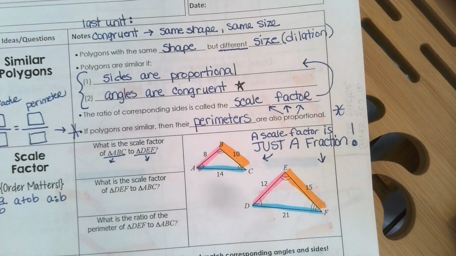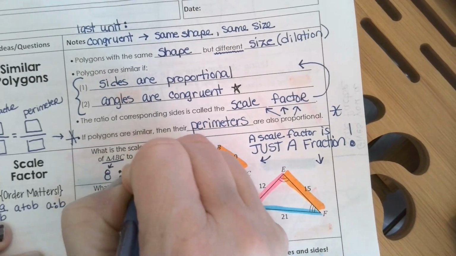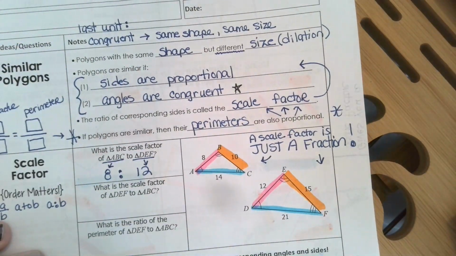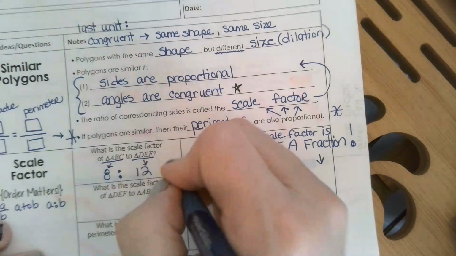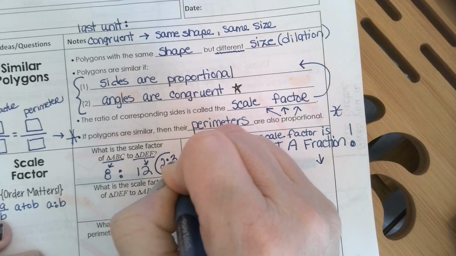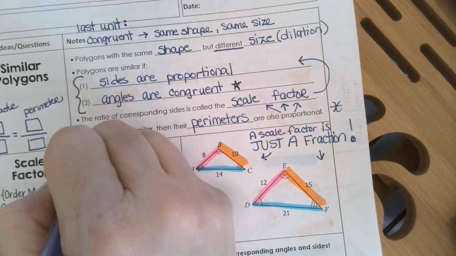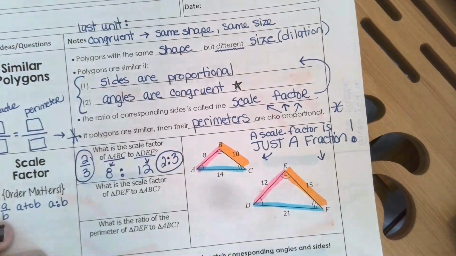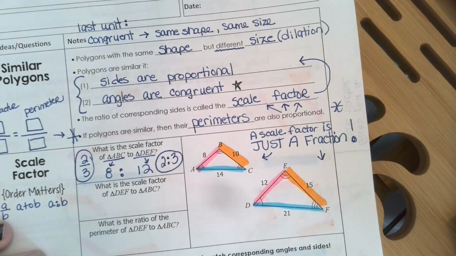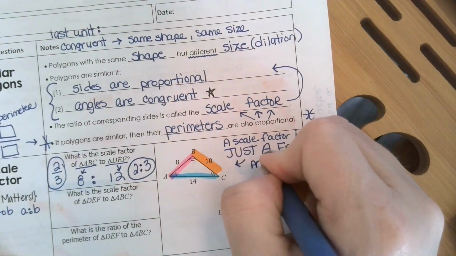So if I pick the pink, 8 and 12, and I put 8 to 12, is that reduced? No, it's not reduced. We have to write it as 2 to 3. And I showed you how to reduce that in the last set of notes. I'm not going over that again. So you can write it like that, you can write it like that. It doesn't matter, okay? Because I know that we're talking about scale factors. It's perfectly fine. So you pick any pair. It's just a fraction. Let's write this down. Any pair.